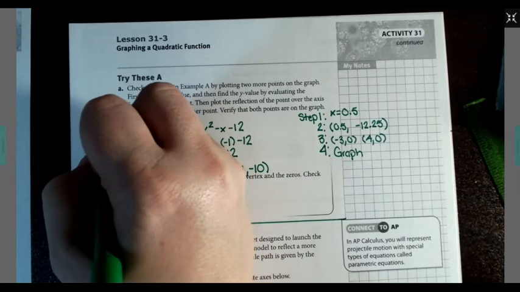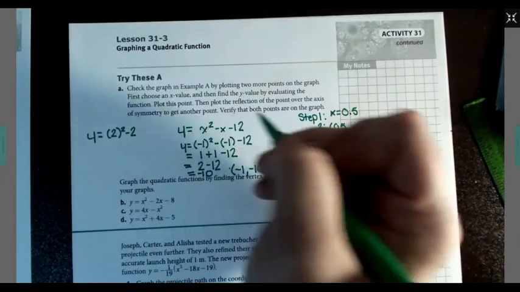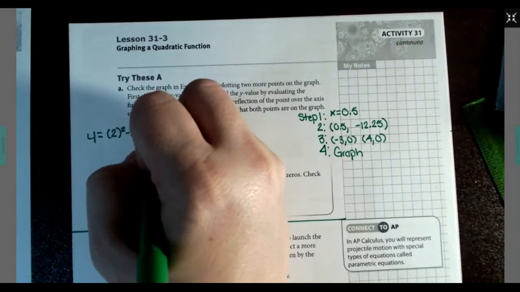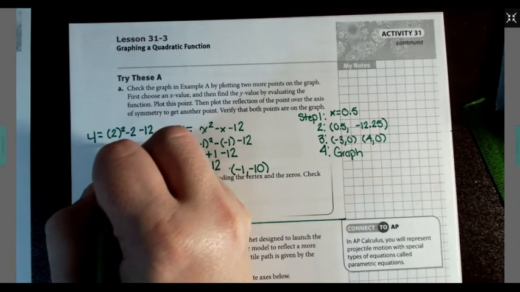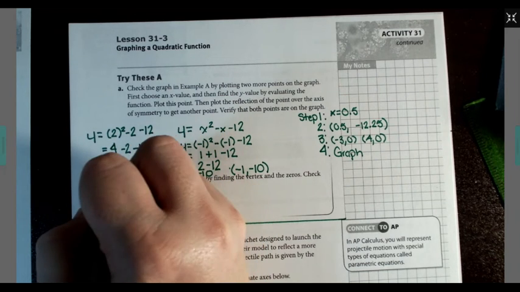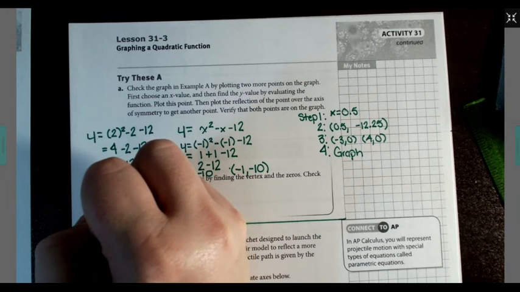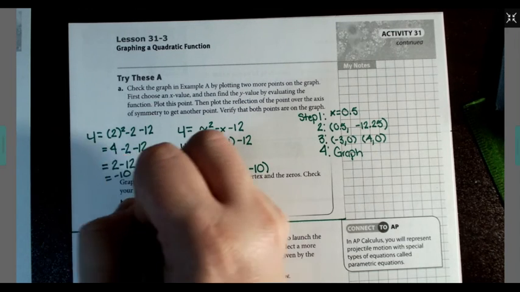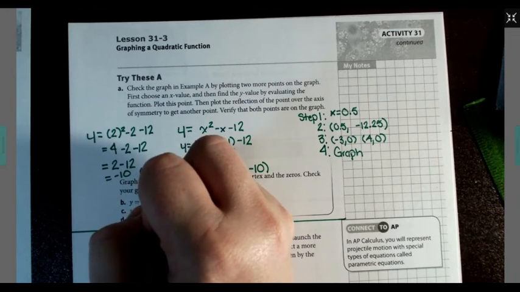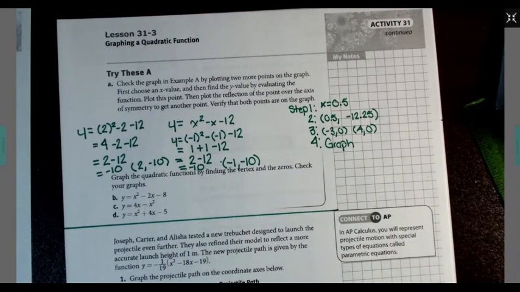Y equals 2 squared minus 2 minus 12. Well, that's going to be 4 minus 2 minus 12. That is 2 minus 12, which is indeed a negative 10, and that ordered pair was 2, negative 10. So we have double checked and verified that that is on there.